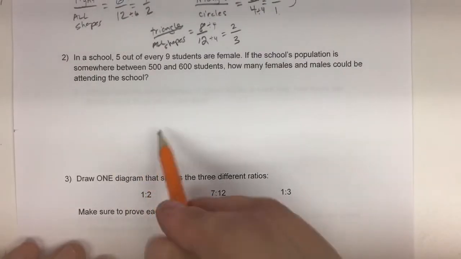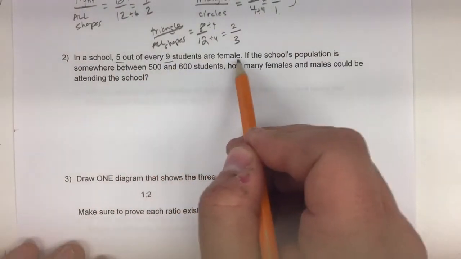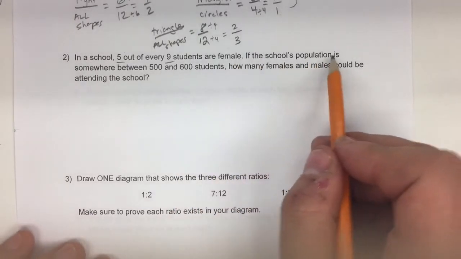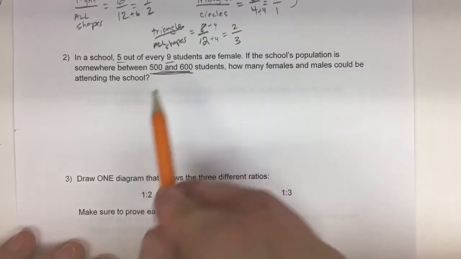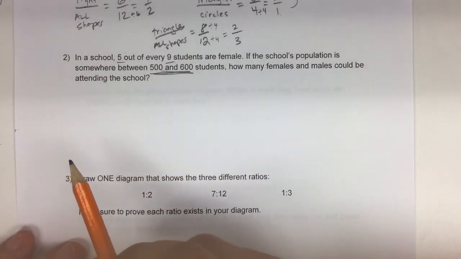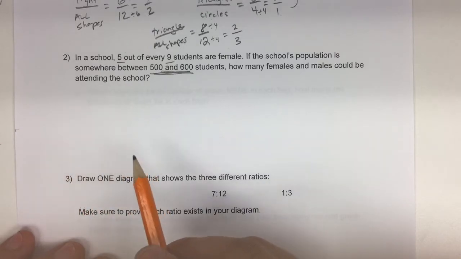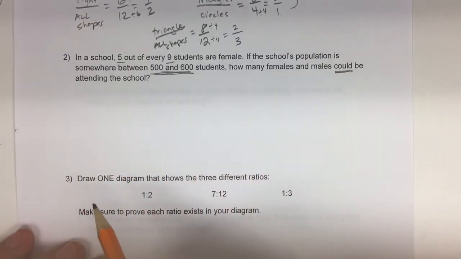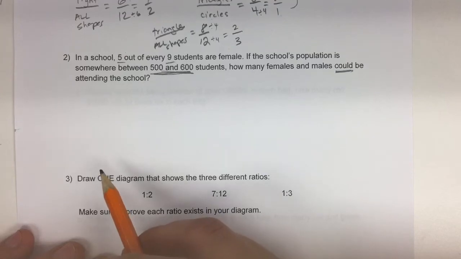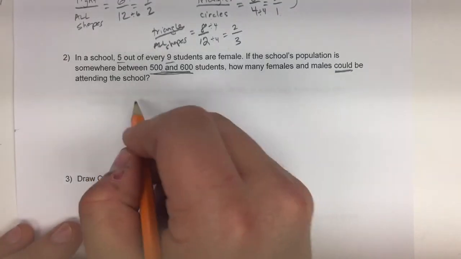Okay, question 2. In a school, 5 out of every 9 students are female. If the school's population is somewhere between 500 and 600 students, how many females and males could be attending the school? So there's a few different answers here. I like to set up a chart for these ones.